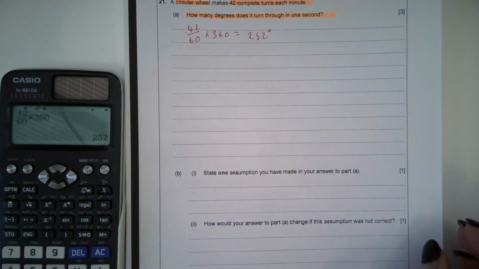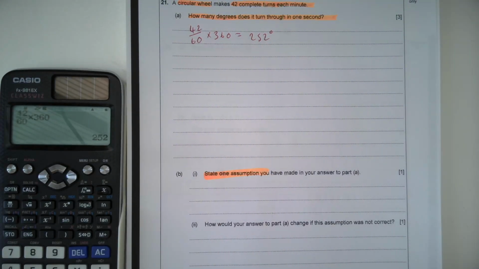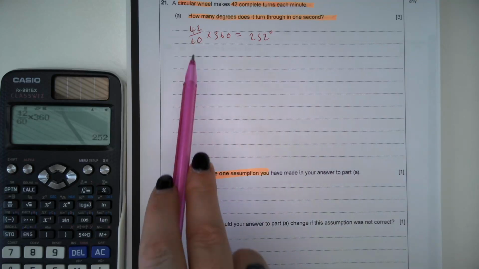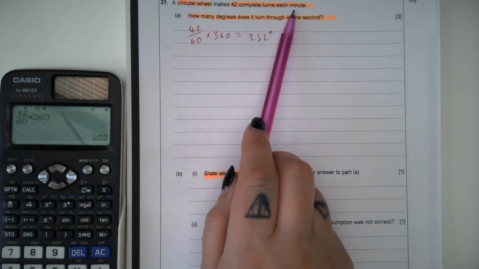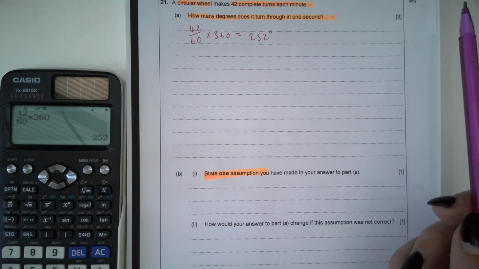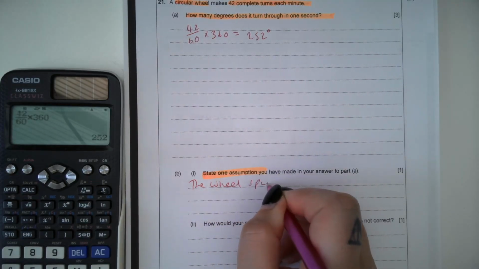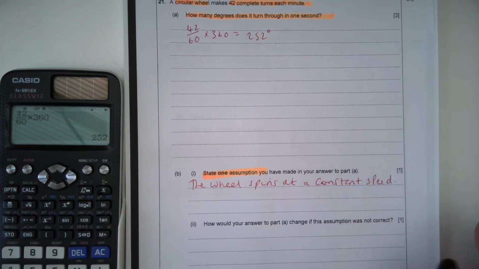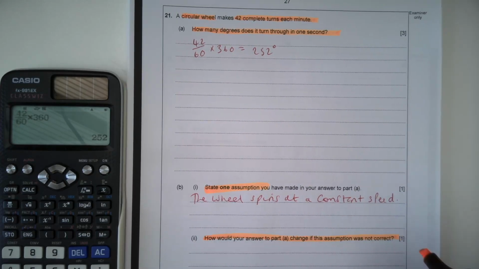Okay. Part B1. State one assumption you've made in your answer to part A. So the assumption that we've made is that it turns or spins at a constant speed. Because if it slows down at any point or it speeds up at any point, then the number of turns in each minute is going to be less or higher, isn't it? So the assumption we've made is that the wheel spins at a constant speed.